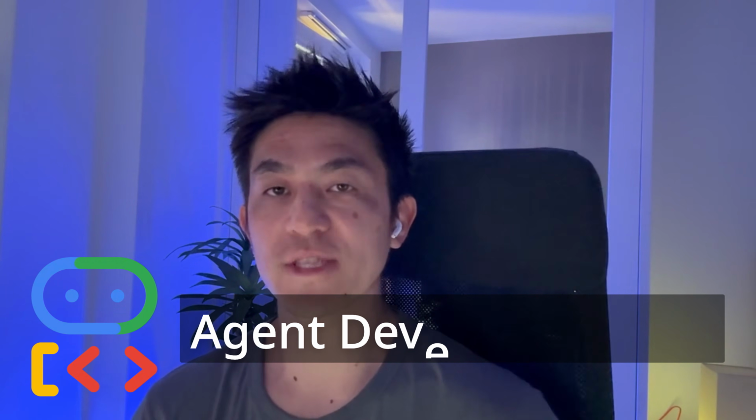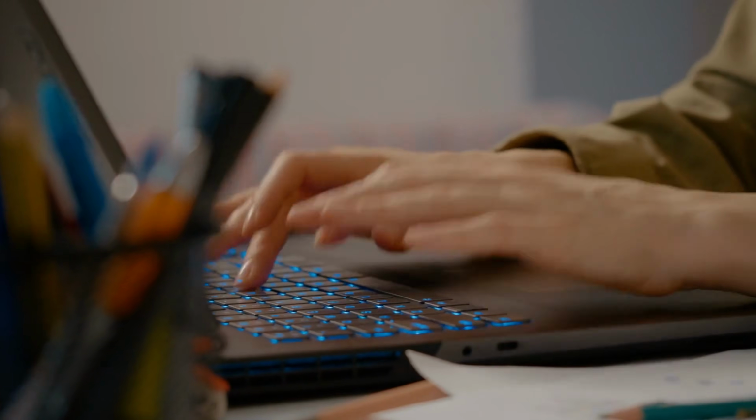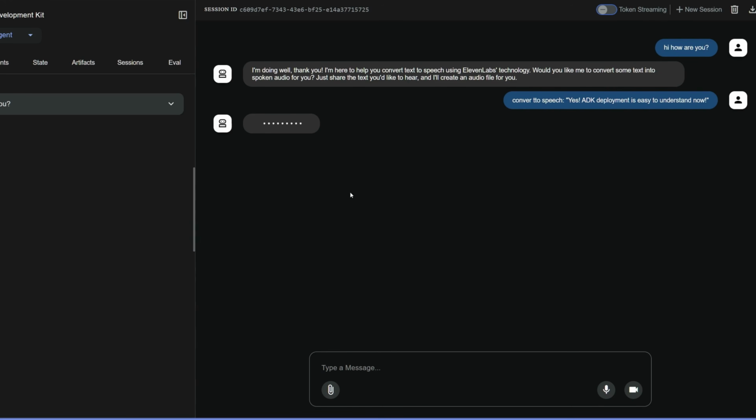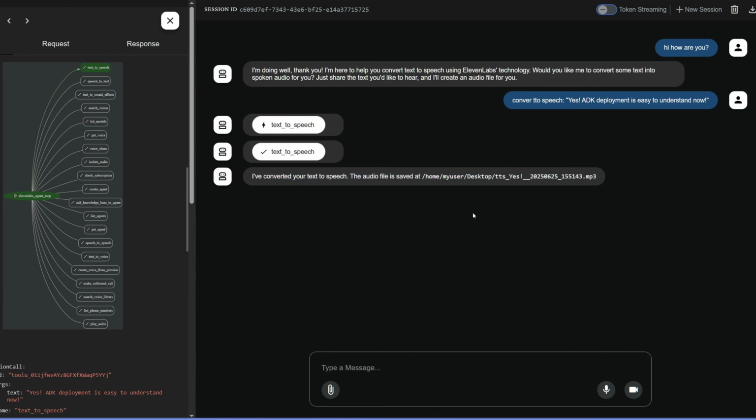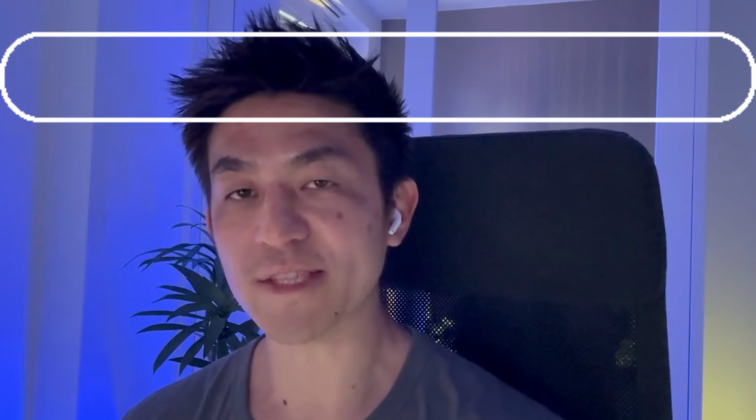Hey everyone, welcome to this new tutorial on the Agent Development Kit. Now, does this sound familiar to you? You've been building agents with the ADK, everything runs smoothly, it's able to call MCP, it's able to connect to your database. Wait a minute, it only runs on localhost. And that's the problem with 99% of the agents built today. Everything runs well, but it's all running on localhost.